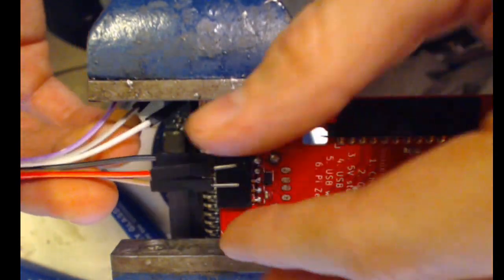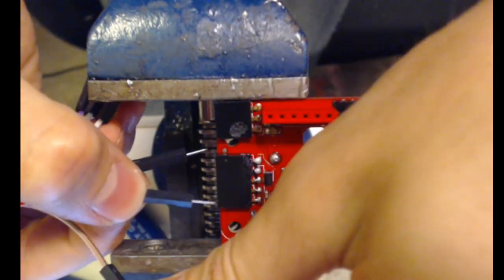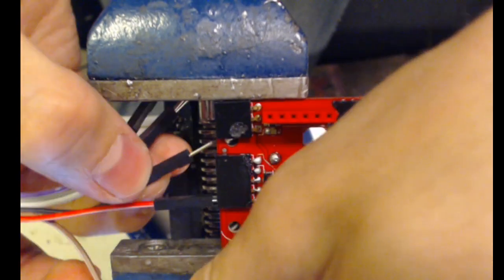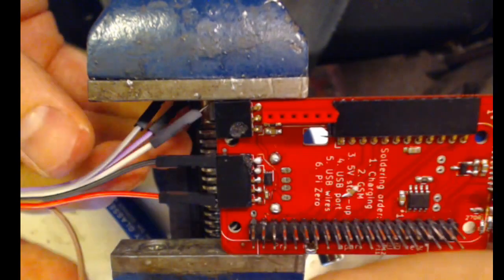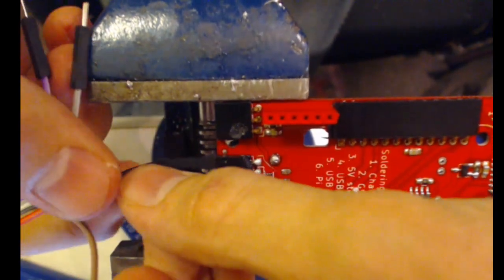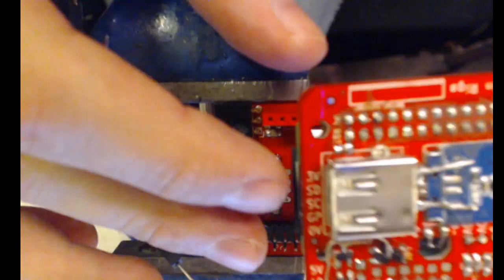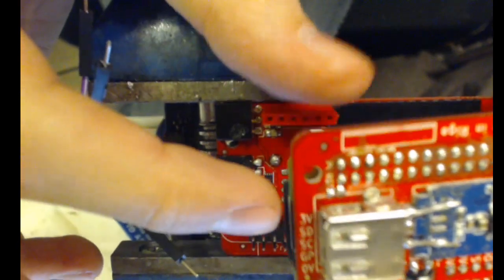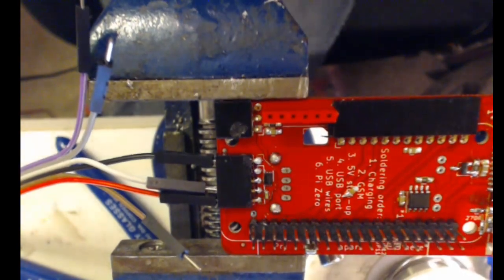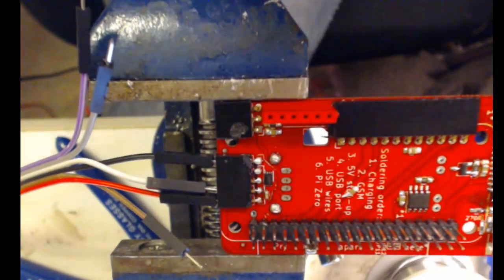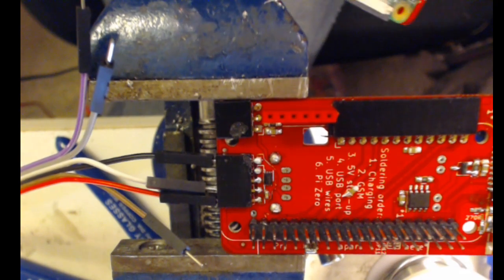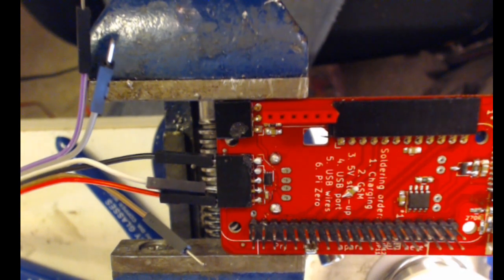So there's ground, there's power, and let's say it's going to be I2C. By the way, there's instructions here, the pinout, and I actually have to put my zerophone back together, so that's what I'm going to do first, before connecting all the wires and stuff.